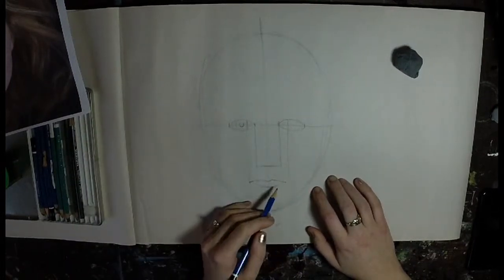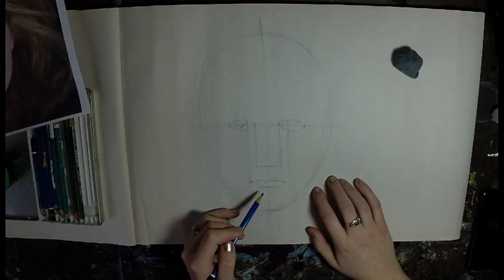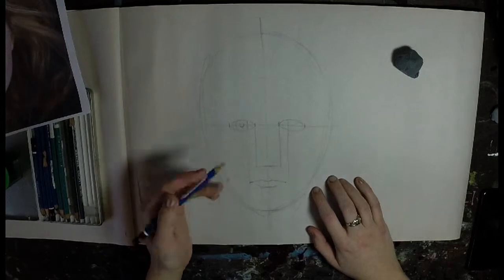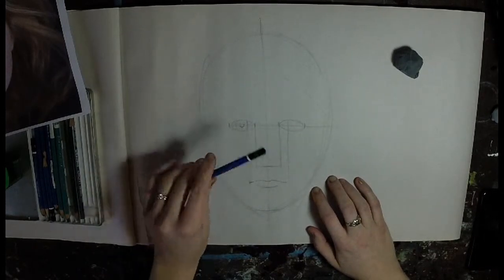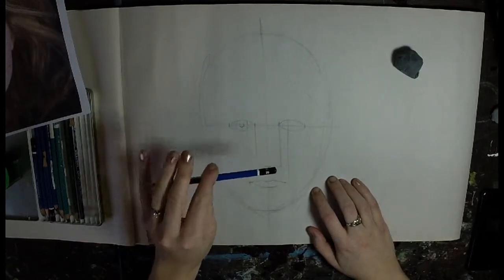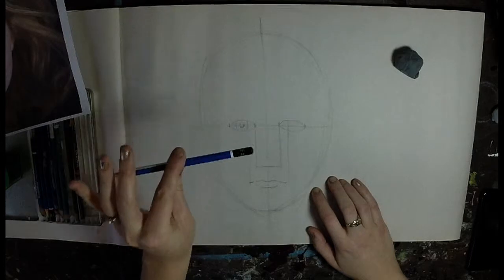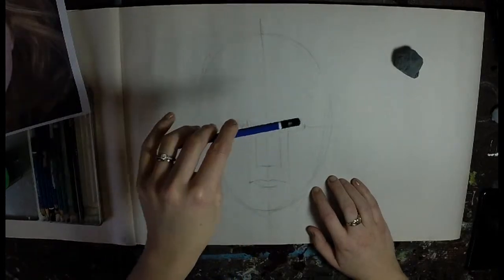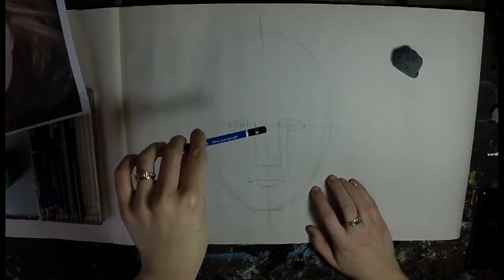So now we have all of our facial features mapped out. So we have the eyes, nose, mouth. But there's more to drawing a portrait than just the eyes, nose, and mouth. So let's figure out where our ears go. So I'd like you to line your pencil up with your earlobe. Remember, keep your pencil flat like it's up against a mirror. Don't curve around your face. And what does that earlobe line up with on your face?